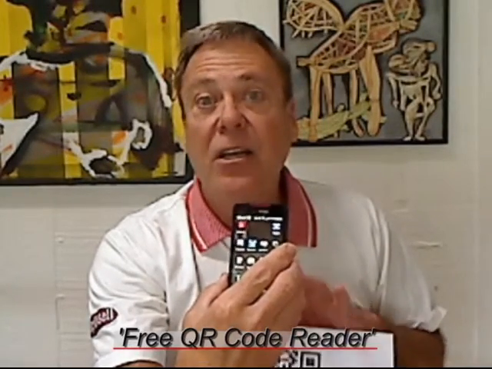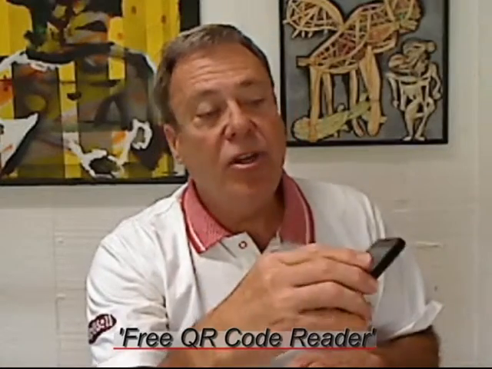Okay. On my smartphone, I have an app called Google Goggles. It's a free app, and you can get it at your application store if you have an Android phone. If you're using an iPhone, there's something similar. Just go to your app store and search for free QR code reader. I'm going to use Google Goggles, so just press it. And when I do, you can see it comes up with an interface that looks like a camera. In fact, there I am on the camera.